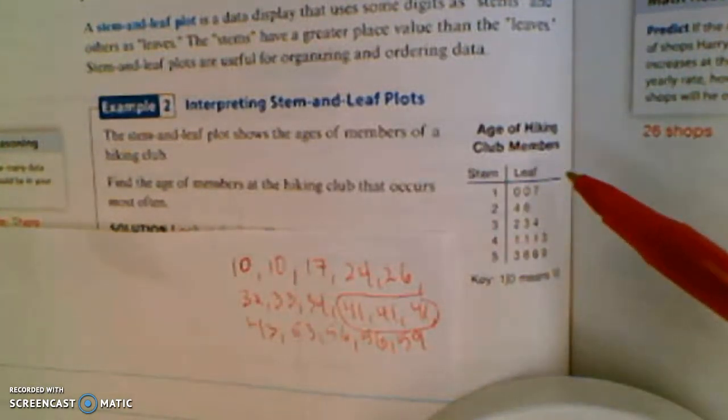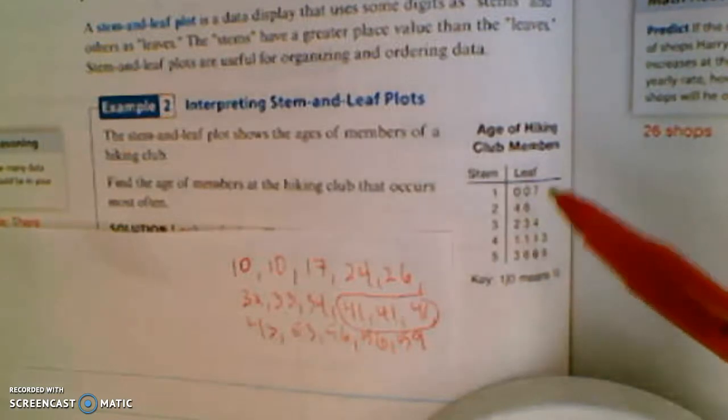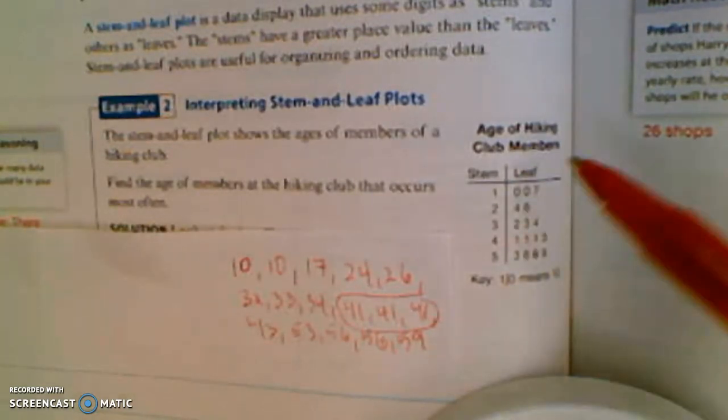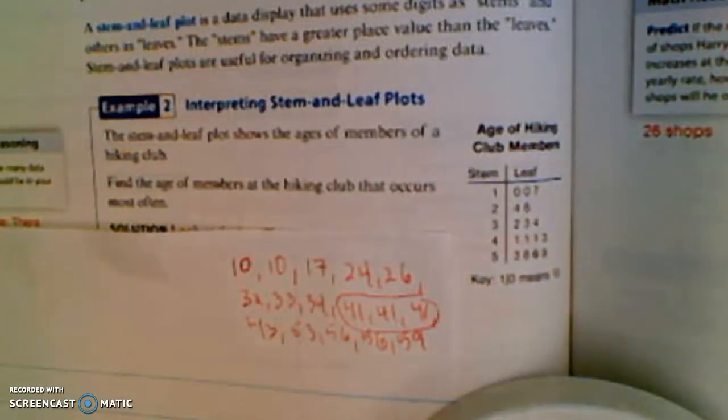It also, in some sense, helps with finding the mean. It makes it easy to count how many there are, so you at least know the number of numbers and how many you therefore divide by. So again, stem and leaf plot helps you to organize the data.